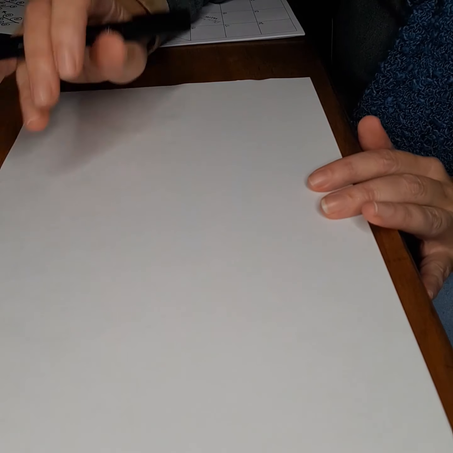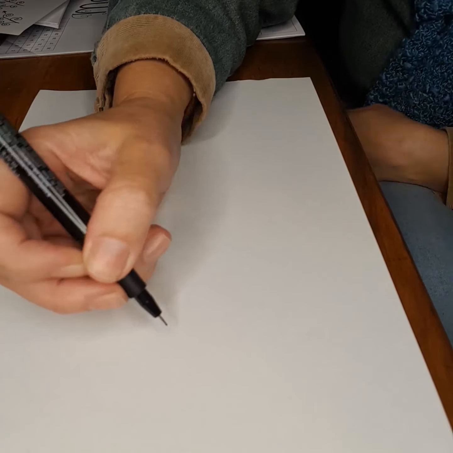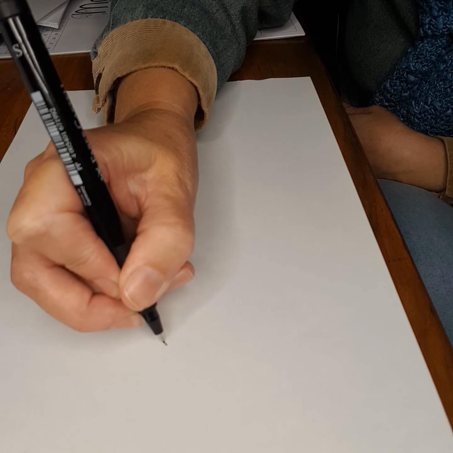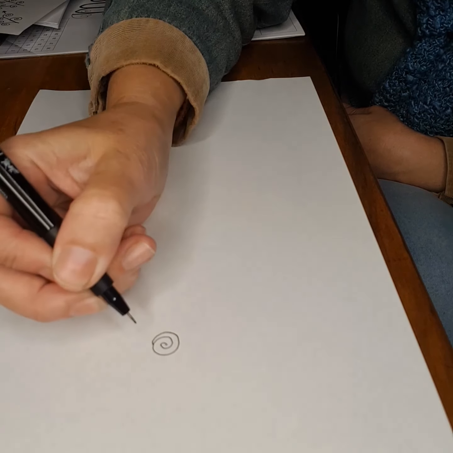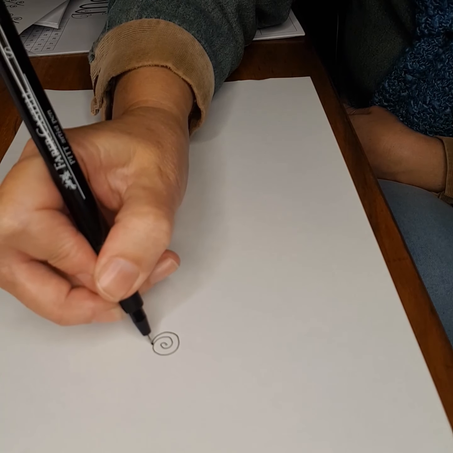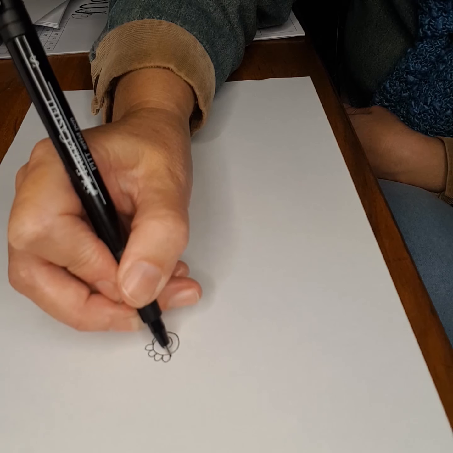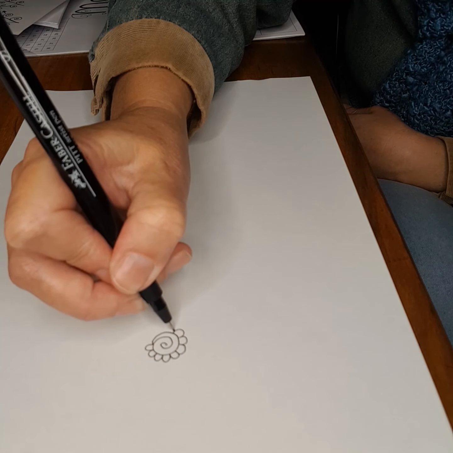Number 1 is a flower, and you're going to start by doing a spiral and close the spiral, and then you're going to do the petals, just in and out, in and out.